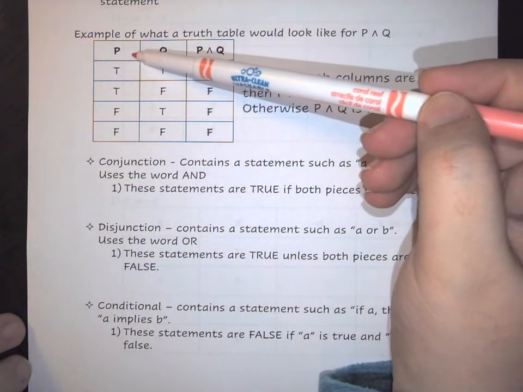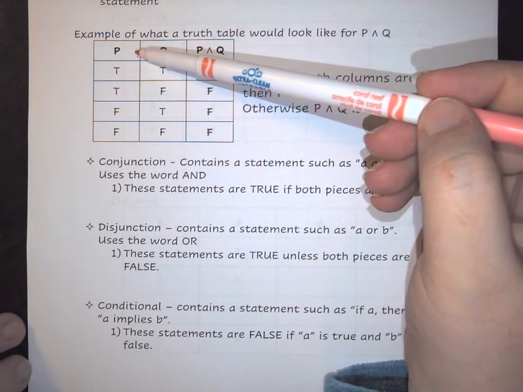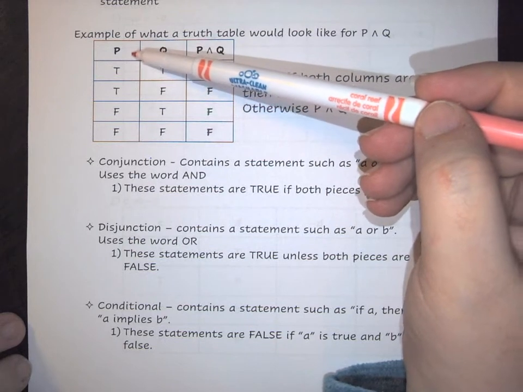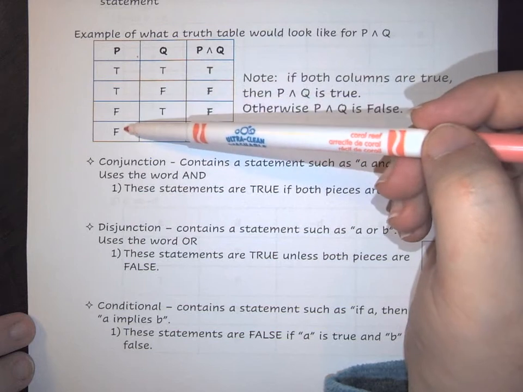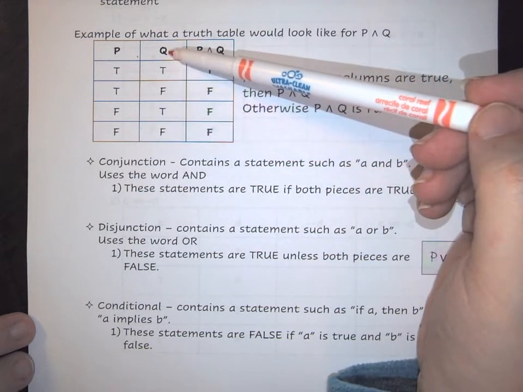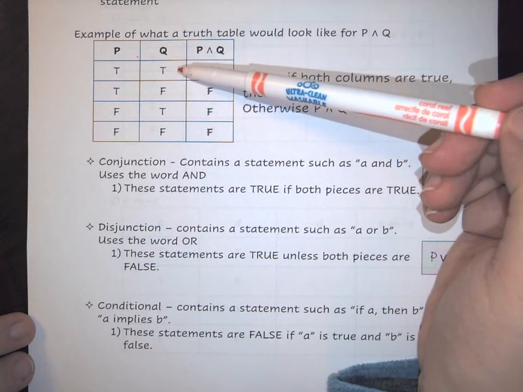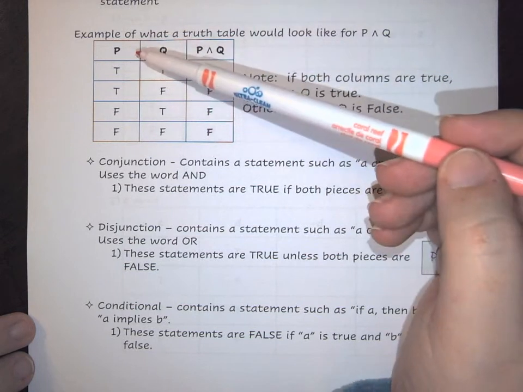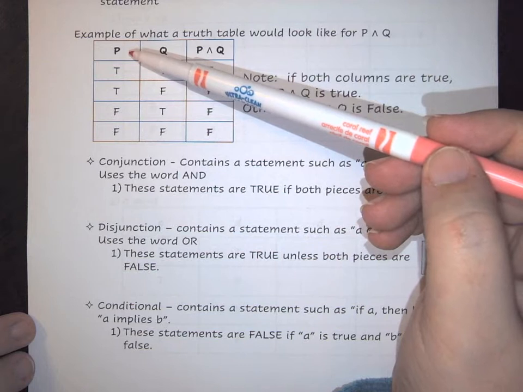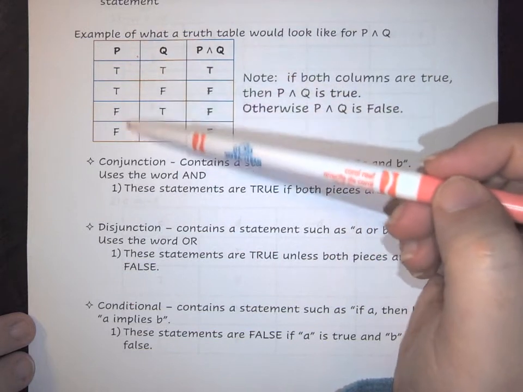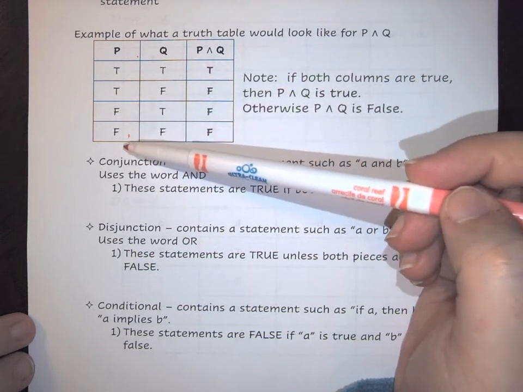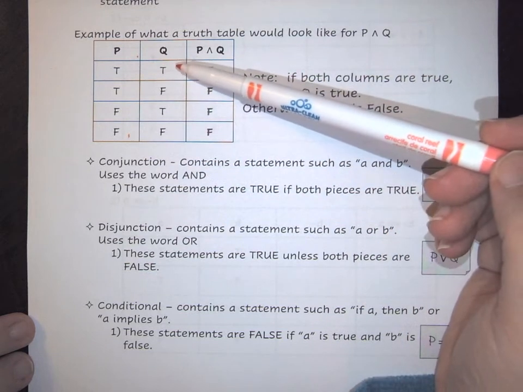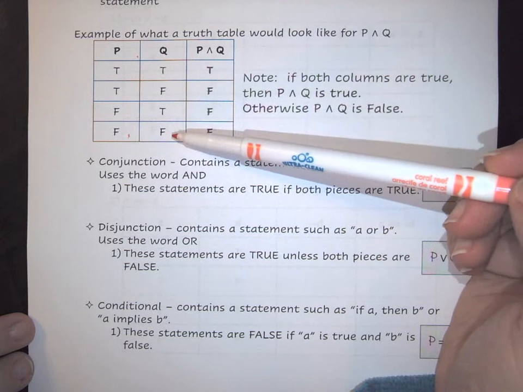So here we have P, and the way you set it up is we know that P will be either true or it'll be false. Now that's the same thing for Q. Q is either going to be true or it's going to be false. So the way we set it up is that your first column is always going to have all its trues together and all its falses together. Your second column is going to have them intermixing.